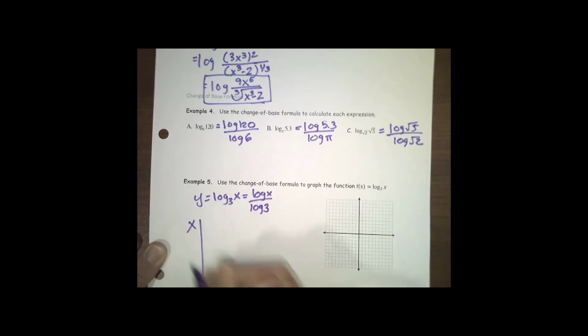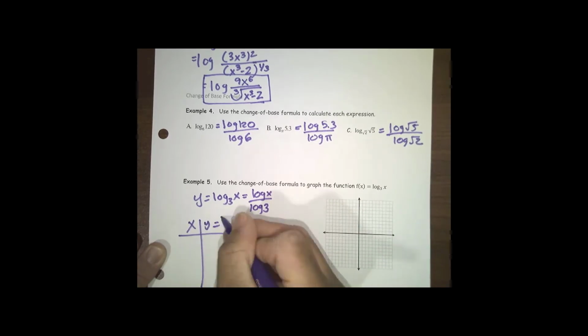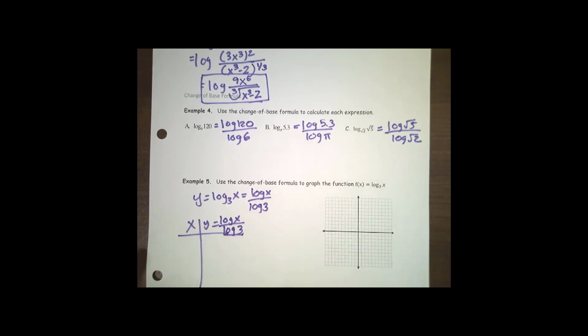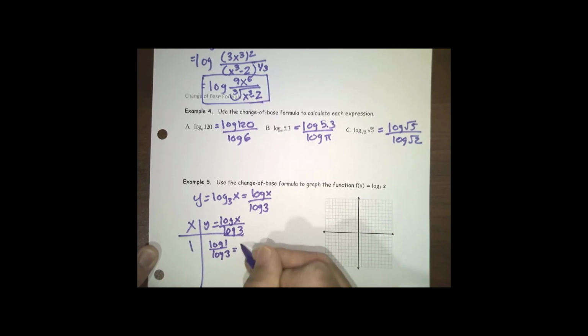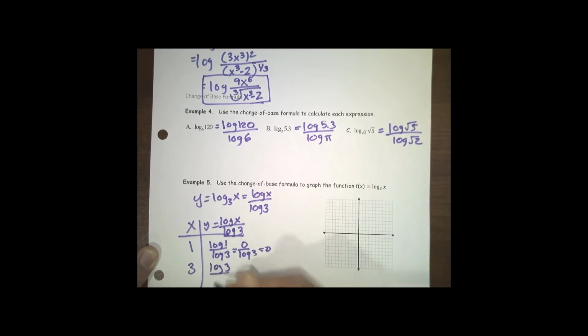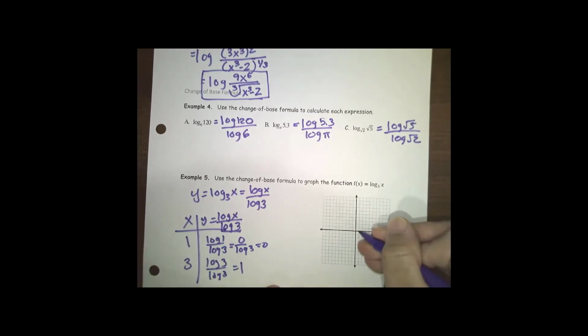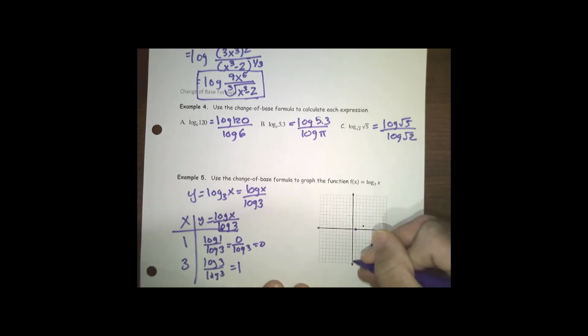Then you can make an x and y table, and you could just substitute in x values. If you pick 1, log of 1 over log of 3 is 0 over log 3, which is 0, and for 3, log 3 over log 3 is 1. So you have a point at (1, 0) and a point at (3, 1).